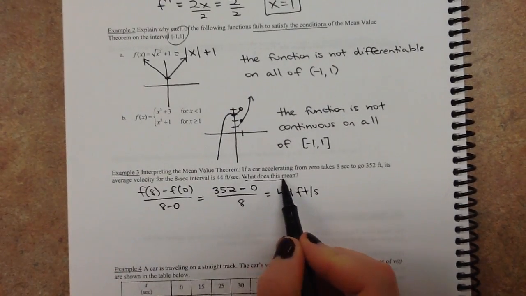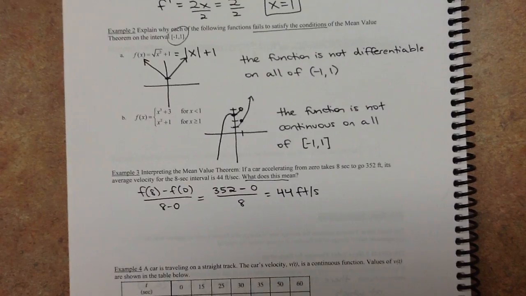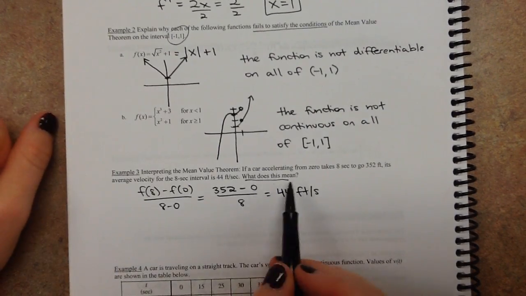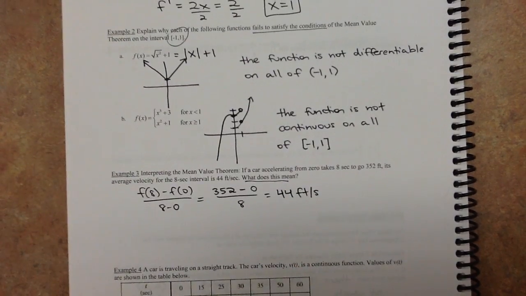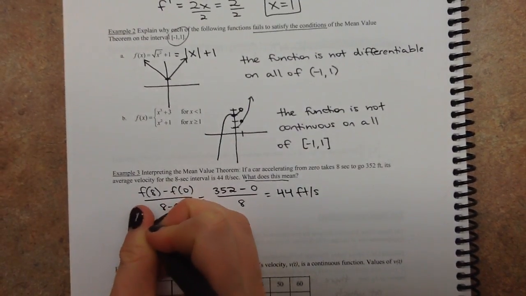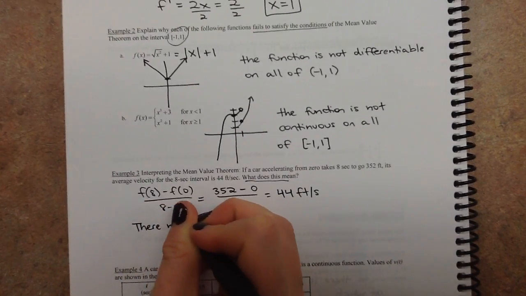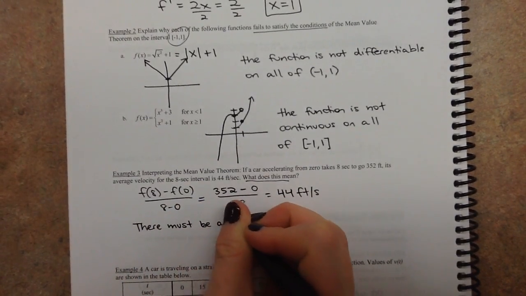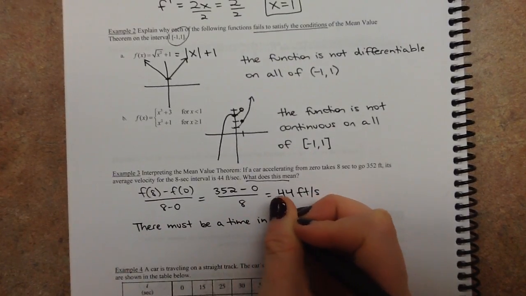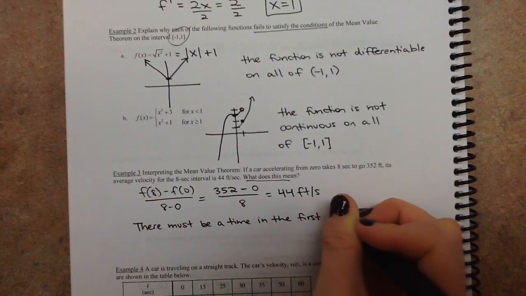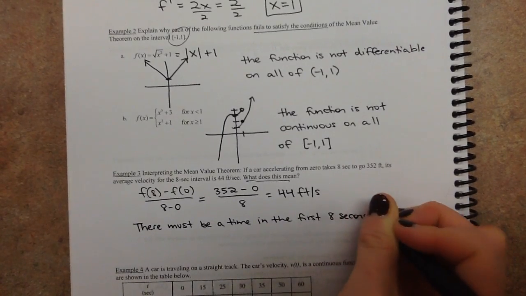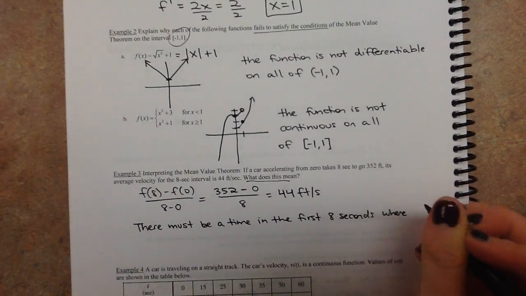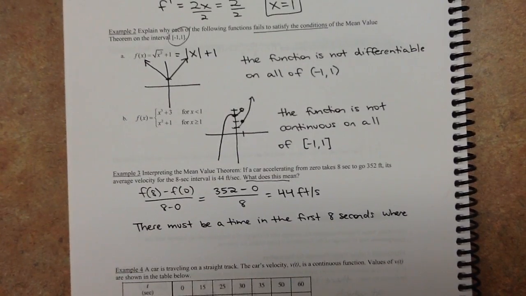So what this means, because acceleration is continuous, you couldn't have something that's non-differentiable or non-continuous, because you know the way a car works, it smoothly accelerates without jumping from velocity to velocity. So what this means in terms of the mean value theorem is there must be a time in the first 8 seconds where the instantaneous velocity is 44 feet per second.